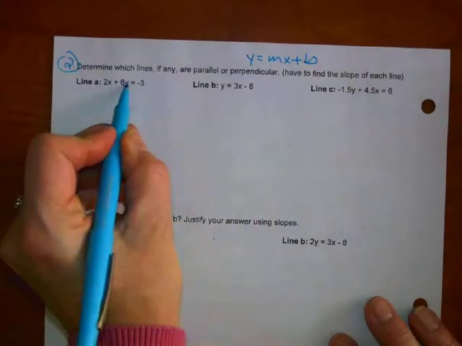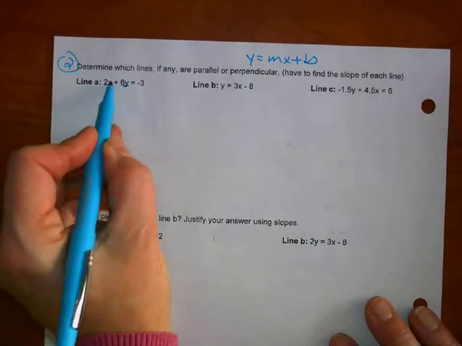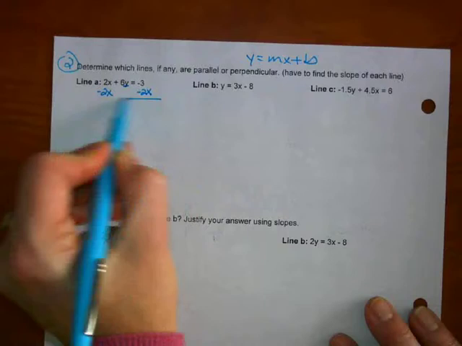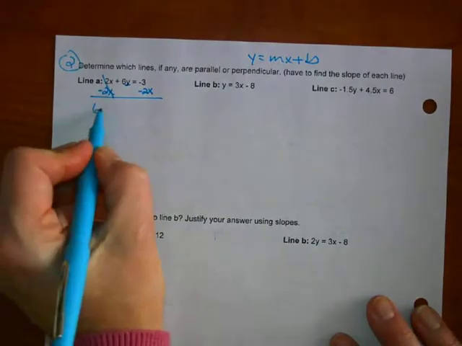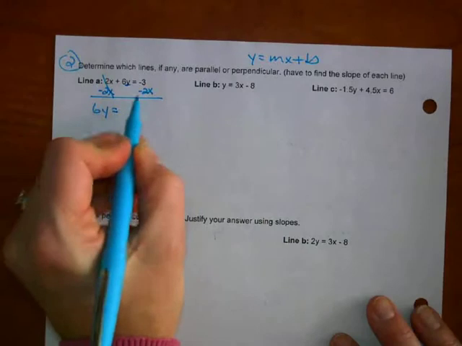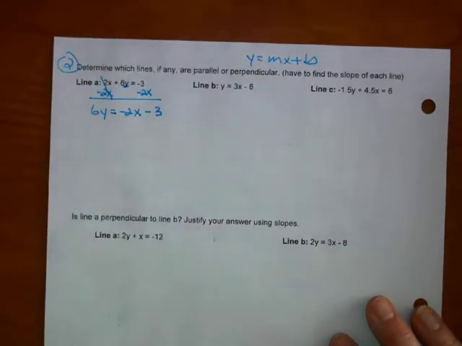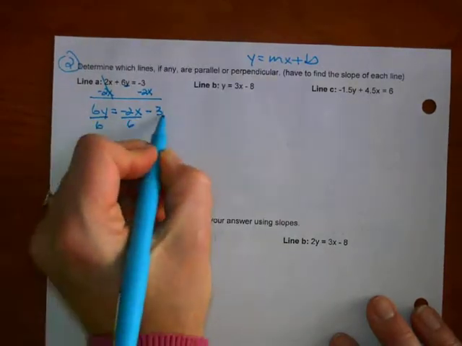So first of all, that means getting y by itself. So I've got to take this equation apart, and the first thing I'll do is move this chunk of 2x, minus 2x, minus 2x. That makes that go away. I have 6y equals, I'm going to write the negative 2x first, minus 3. Then I got to divide everything by 6.